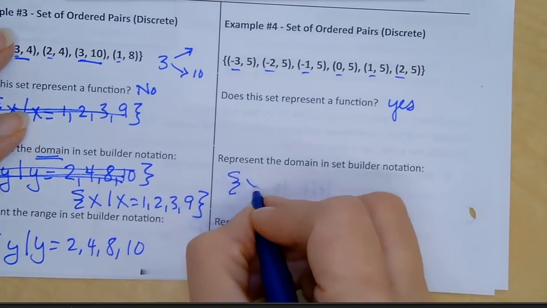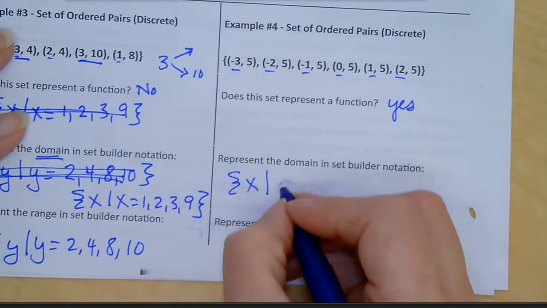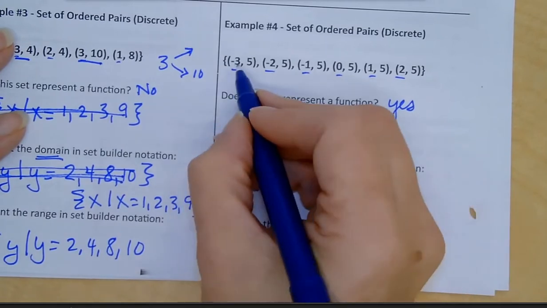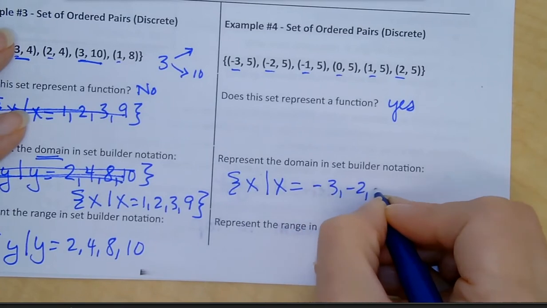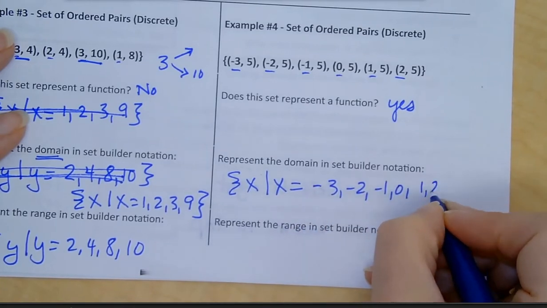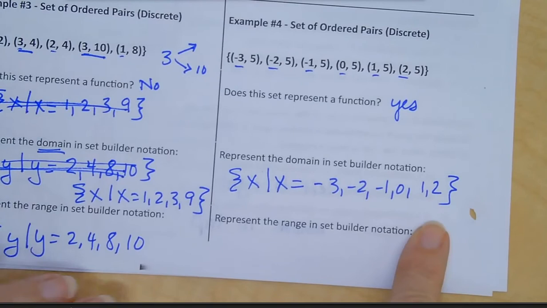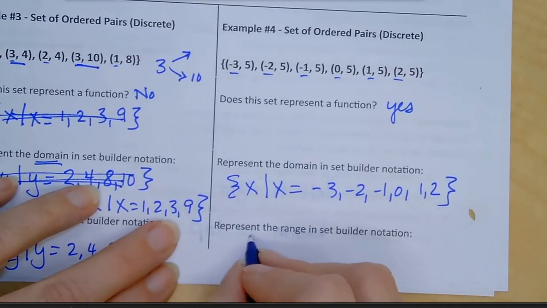I'm going to do this in the right spot this time. Domain is all x's, so it's going to be x such that x equals... those came to me in order, so it's -3, -2, -1, 0, 1, or 2. Any of those could be my x. Represent the range in set builder notation.